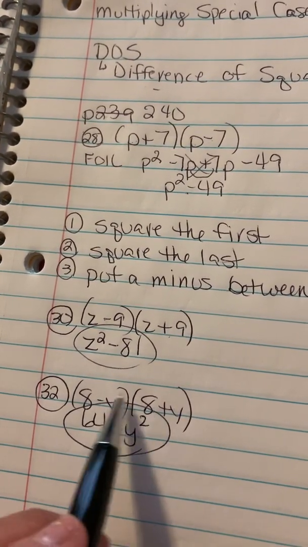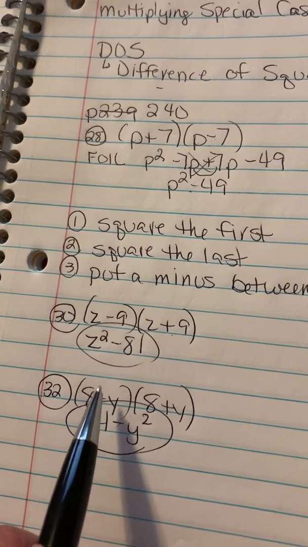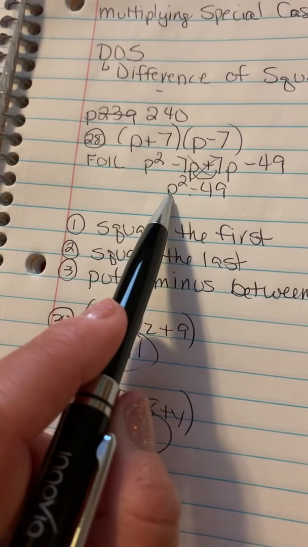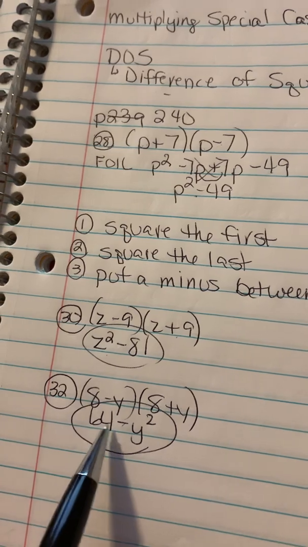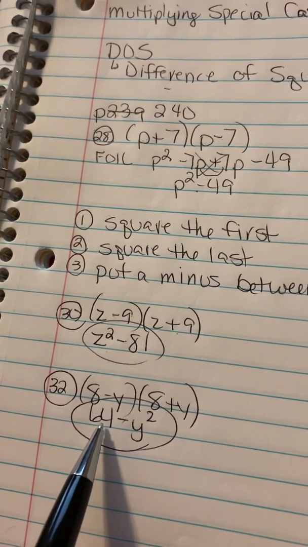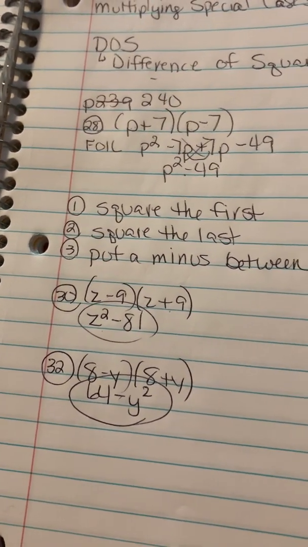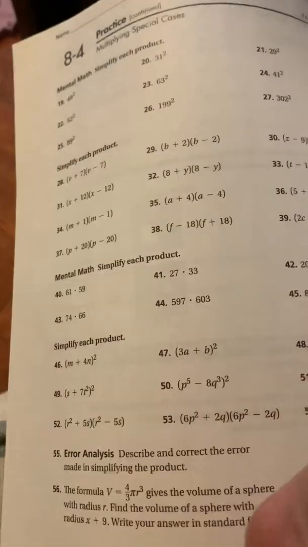Don't ever change the order of this. Even though we've seen the letter first here, and you want to be comfortable and put the letter first, remember it's subtraction, so you can't switch them. Okay, I'm just going to do a couple more.